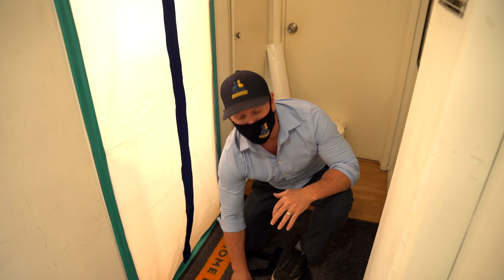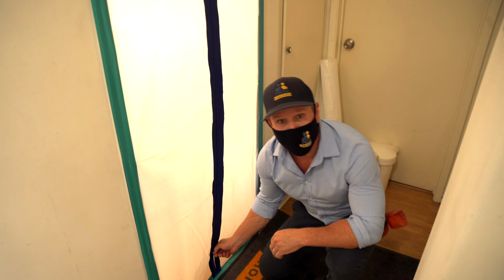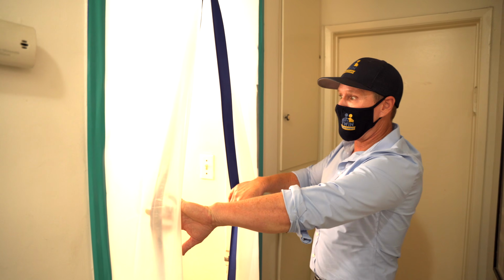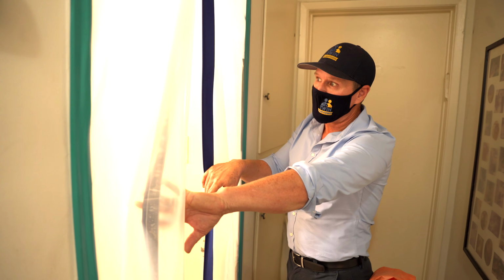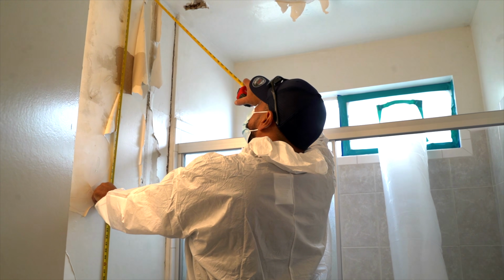All right guys, we have our carpet for entry and exit, and we've got our critical barrier with our team inside getting prepared to bag and dispose and open up the wall.